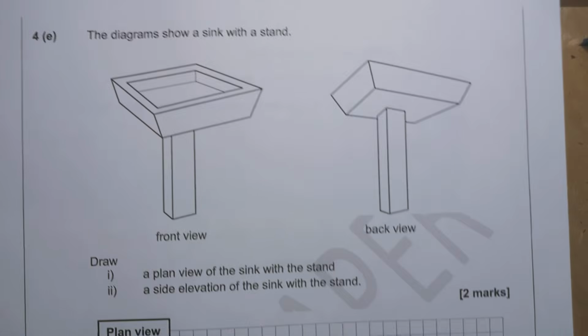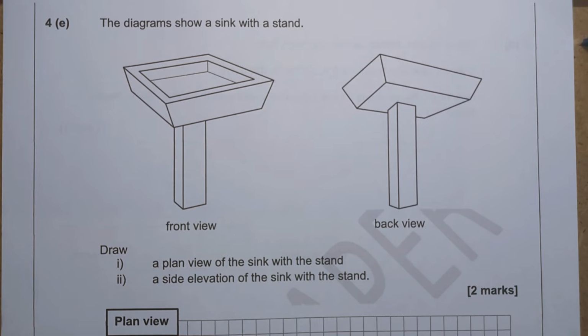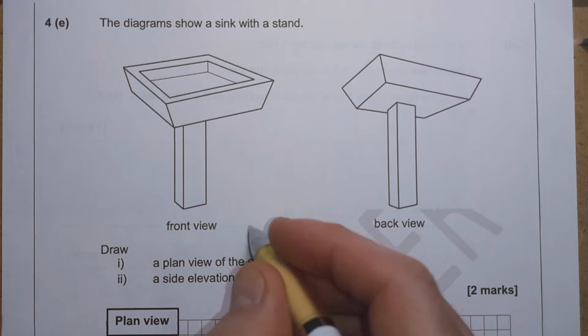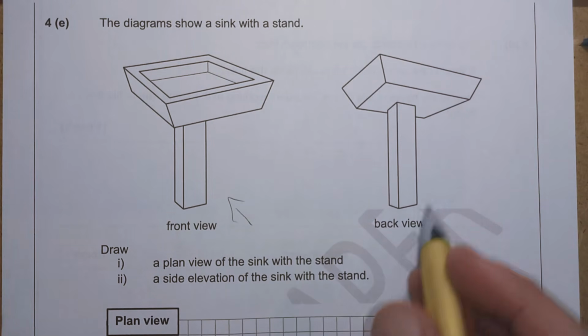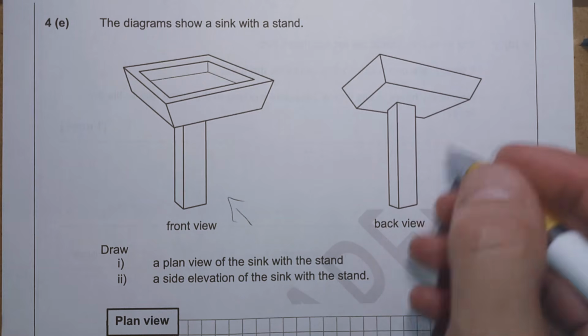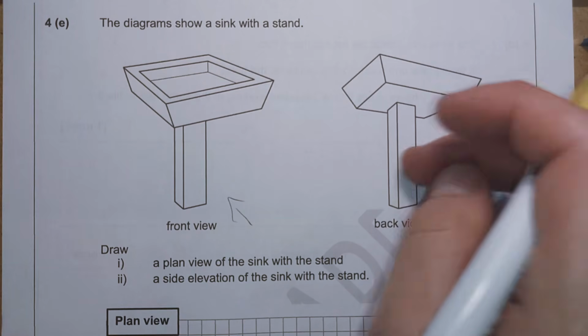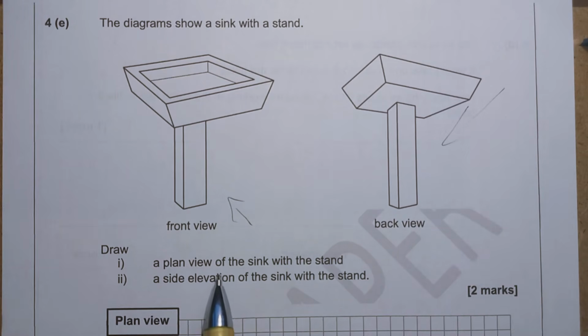Okay. And the final question, 4E. The diagram shows a sink with a stand. And this is the front view, so looking that way. This is the back view, and we're sort of looking, I suppose, sort of like down onto it. Draw a plan view of the sink with the stand and a side elevation of the sink with the stand.